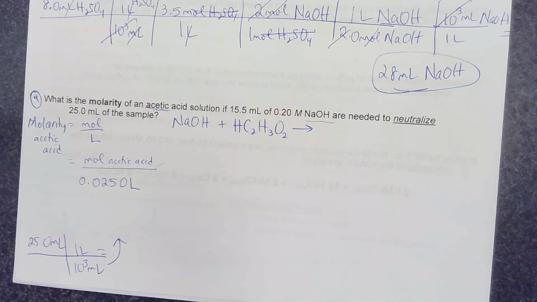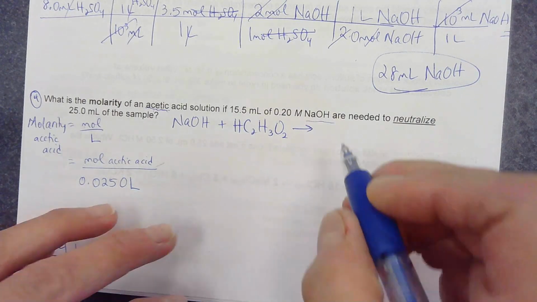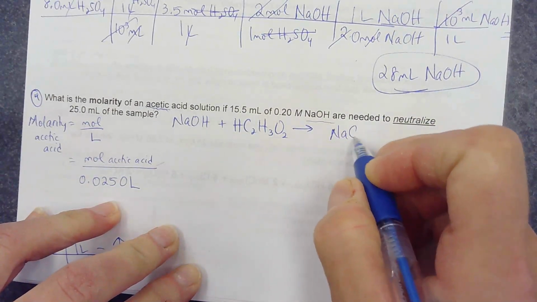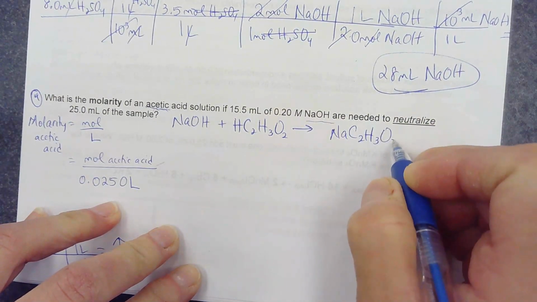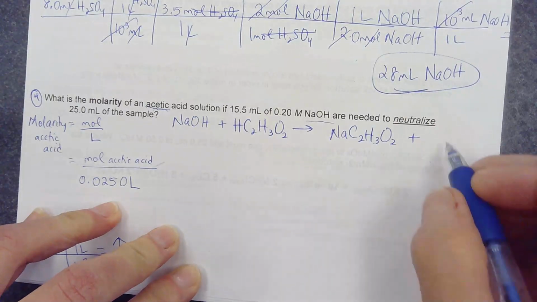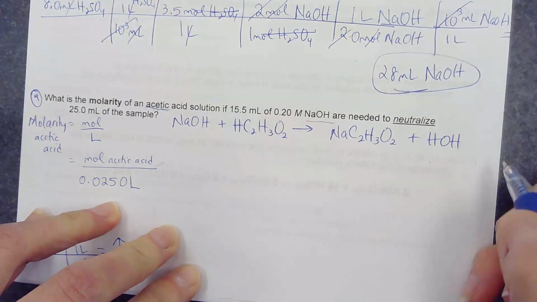HC2H3O2 yields what? I told you what one of the products was going to be. NaC2H3O2. So that's sodium acetate, NaC2H3O2 plus water. And I'll write it as HOH.